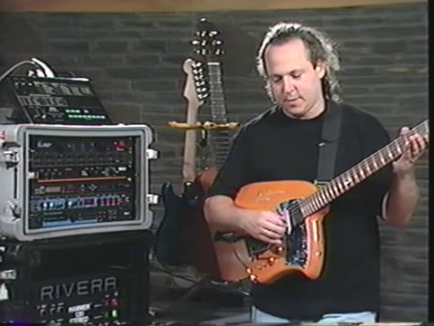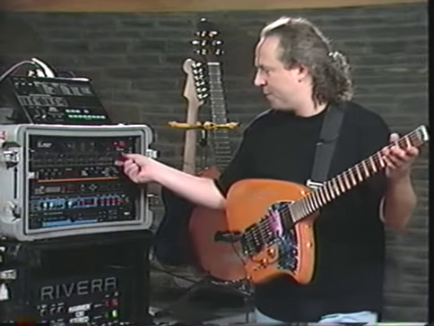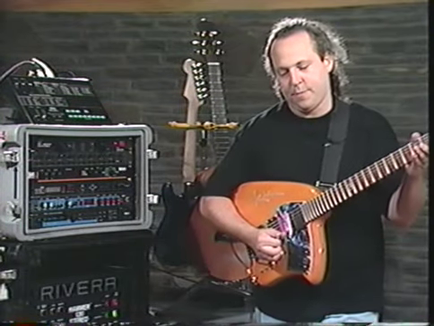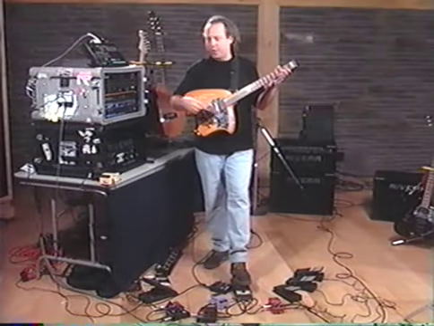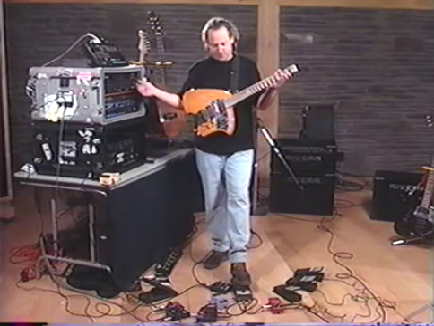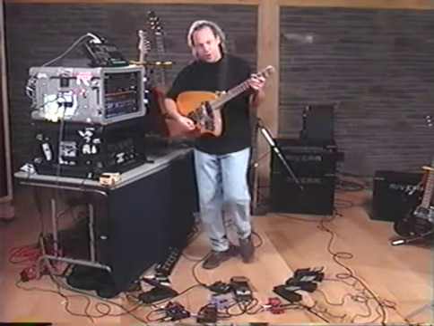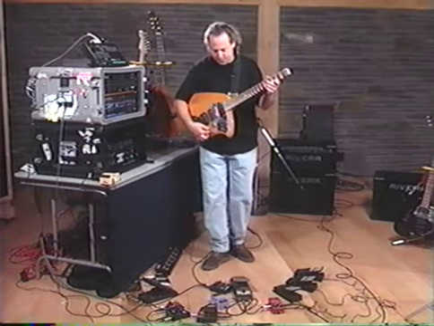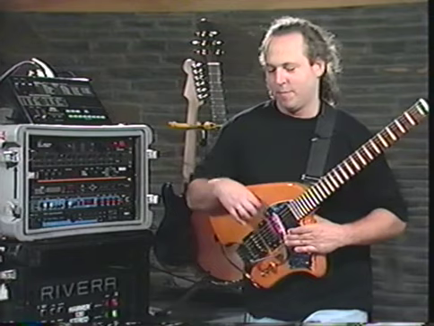Harmonics with a volume pedal. Harmonics with the volume pedal and the whammy bar. Okay, maybe a little fuzz. Real dark sounding with the neck pickup. See what that sounds like. Real low note just for some noise effect.